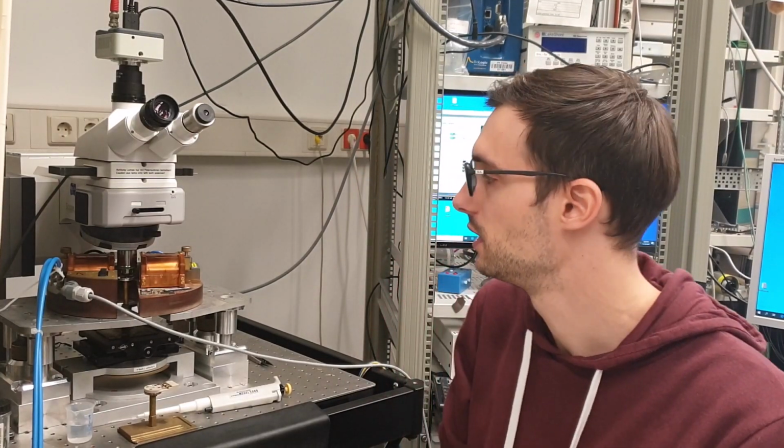So the information depth of Kerr microscopy is around 20 nanometers for metals, but it can be larger for some metal oxides. But in any case, Kerr microscopy is a surface sensitive technique, and the resolution limit is around 250 nanometers, as it is for a standard light microscope.